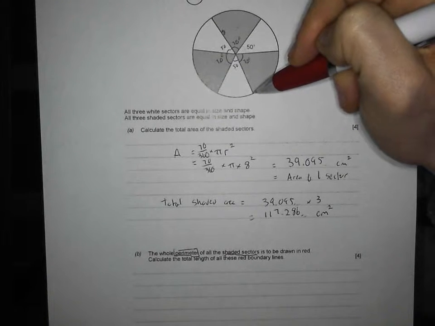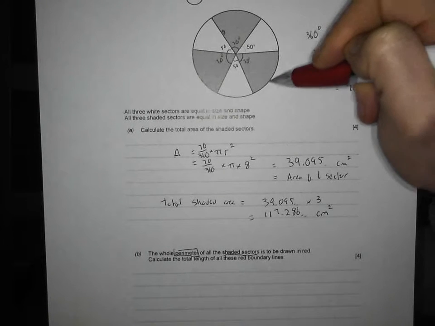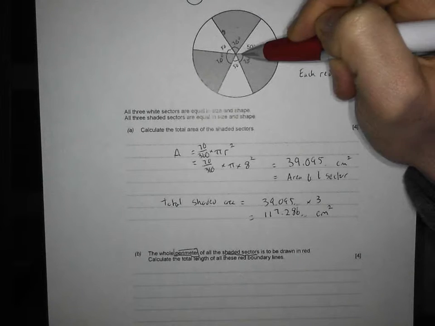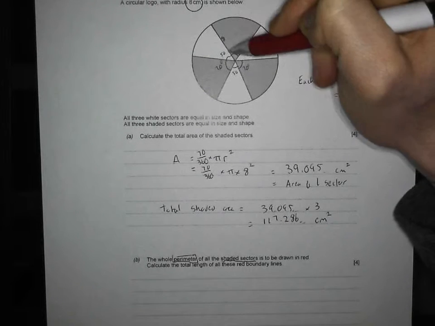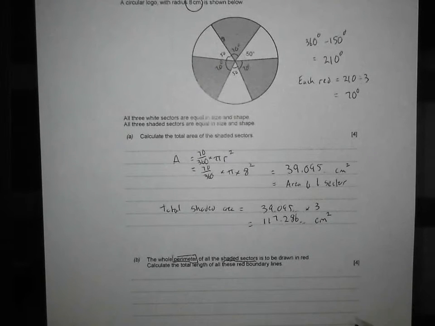So we're talking about, for example, that line, then that line, and then the curvy arc there. And then we'll have to do it again: that line, that line, curvy arc. So if we can just get one of these sets of 3 lines, then we're just going to be able to times it by 3.